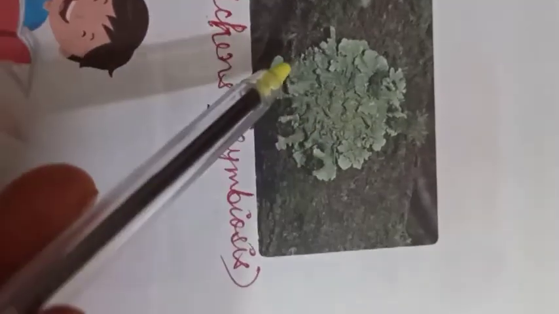Okay, and lichens are the combination of two kinds of organisms. One is algae and second is fungi.